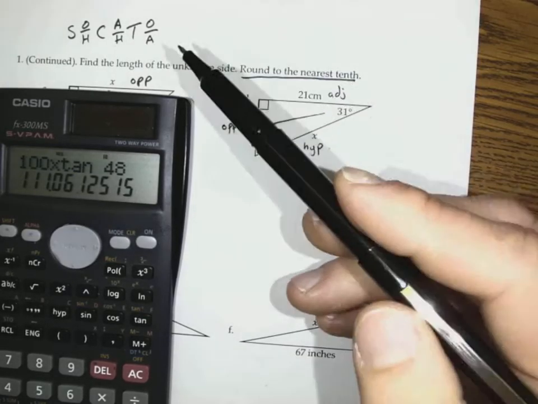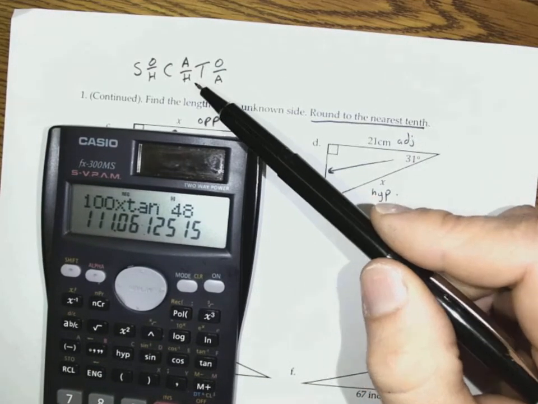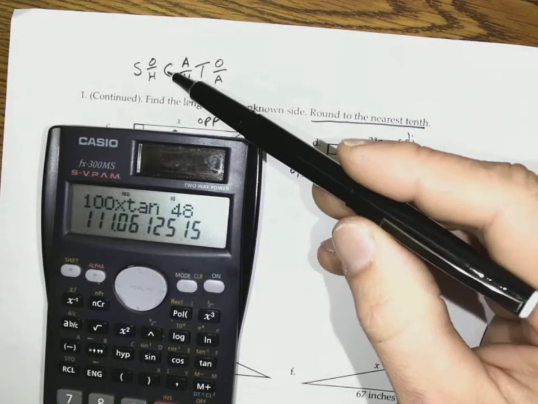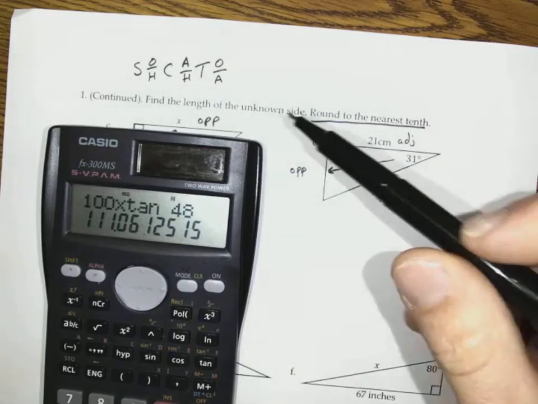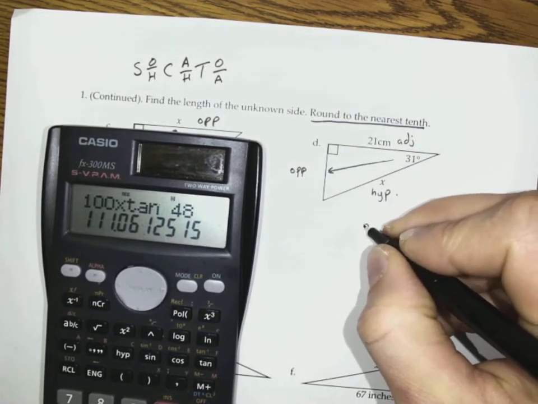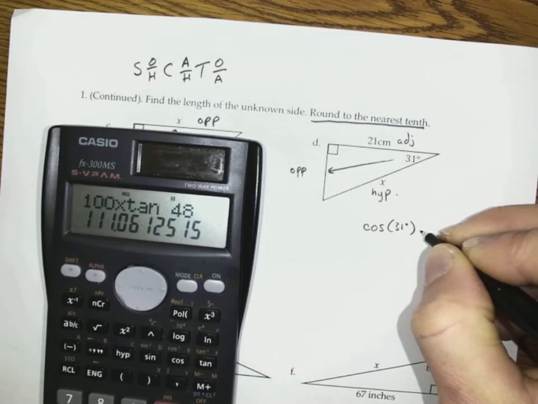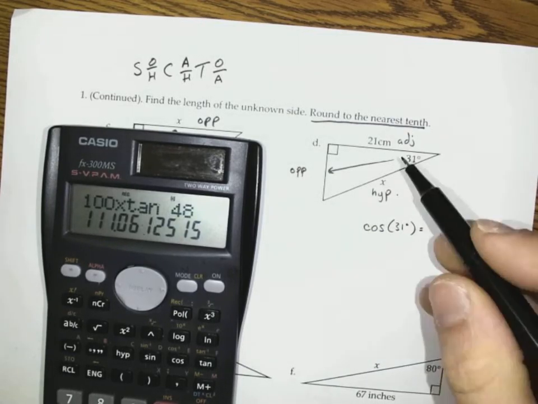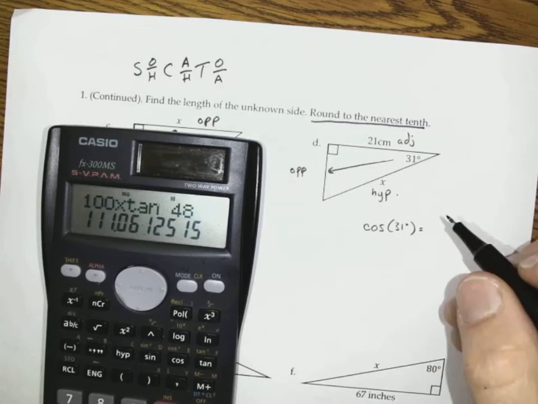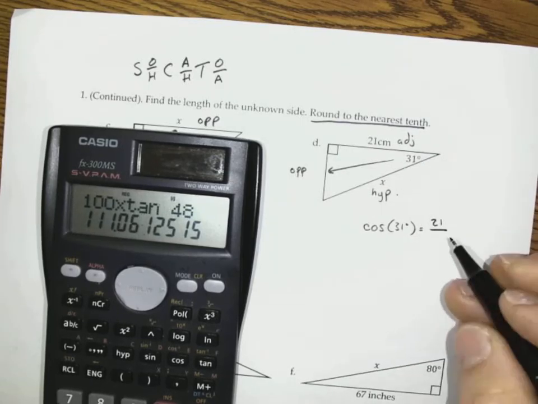So if I think of my memory device, SOHCAHTOA, it looks like cosine is the ratio that compares adjacents and hypotenuses. Great. So that means I'm going to write my cosine equation out. Cosine of 31 degrees is equal to the ratio of my adjacent, which is 21 centimeters, over my hypotenuse of x.